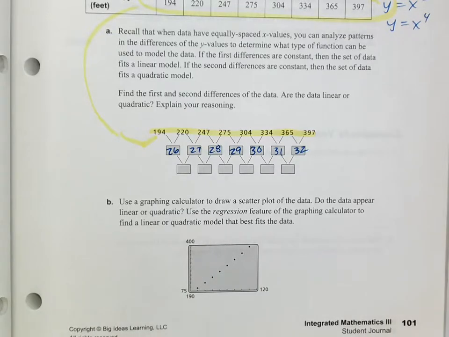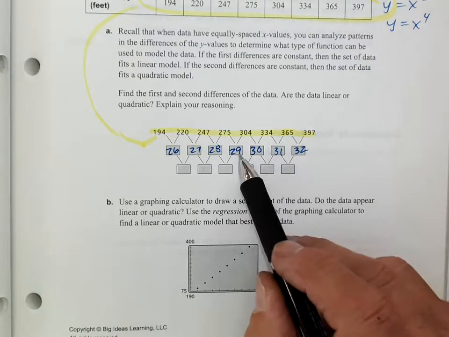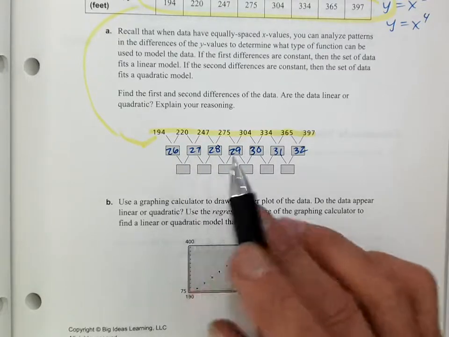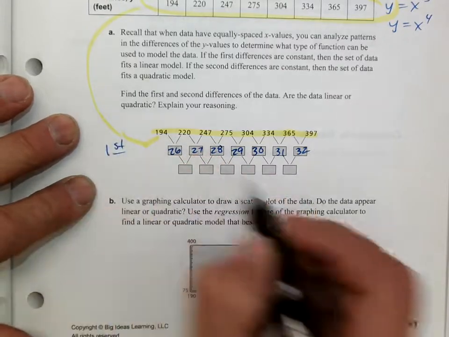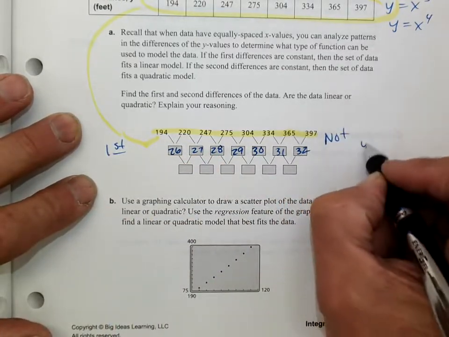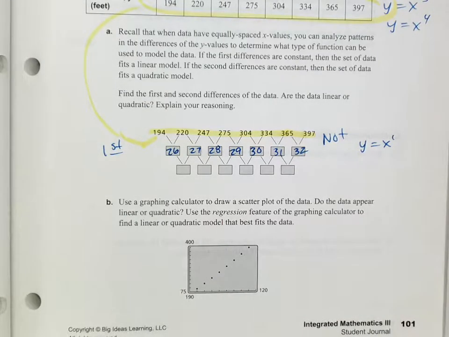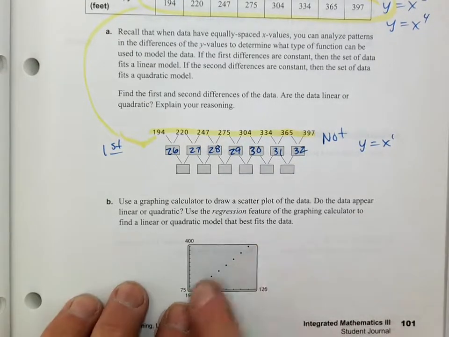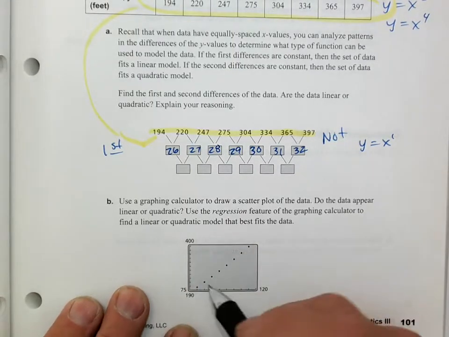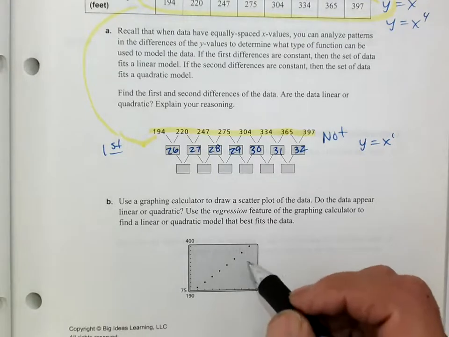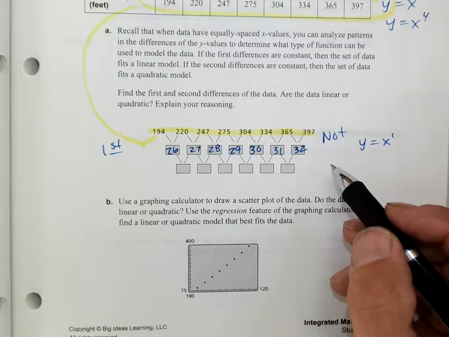So when I did my differences, I got 32, 31, 30, 29, 28, 27, 26. That's my first differences. So it's not y equals some x to the 1. If I look at its graph, they actually did a graph for me. It almost looks like it could be linear, right? It just about looks like a straight line, but it's not a straight line because our first differences didn't work. So it could be a very gradual curve.